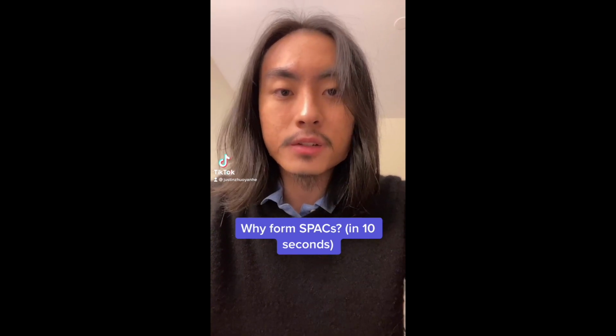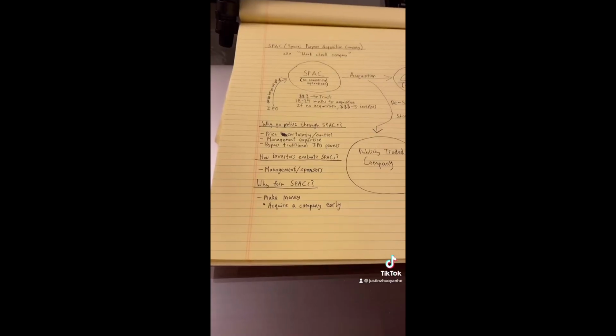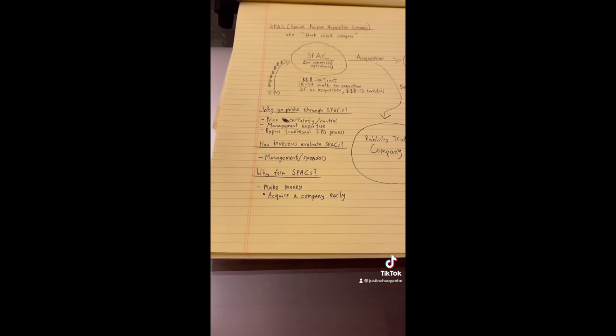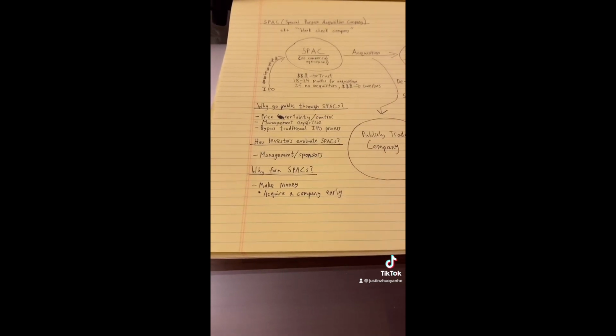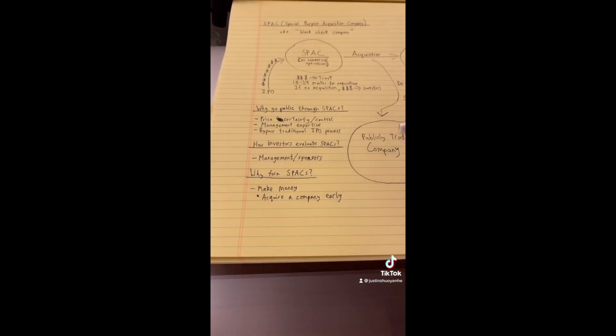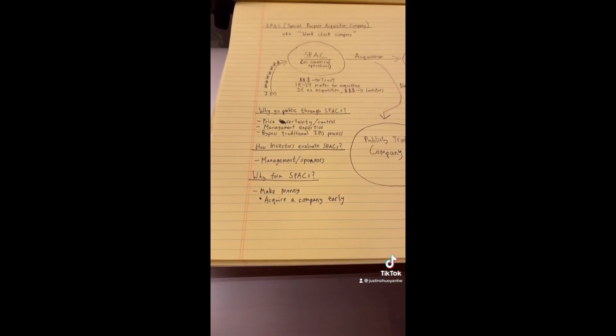Last but not least, why form SPACs? Why does anyone do anything in business? Mainly to make money. And a SPAC gives you an opportunity to acquire a private company early before it gets really big and expensive.